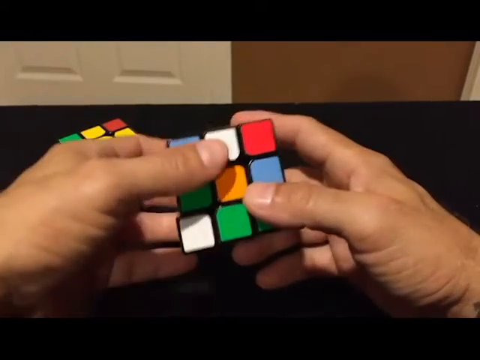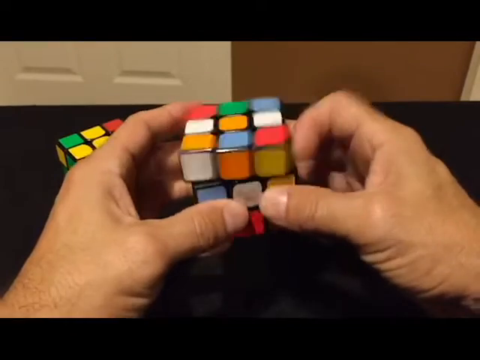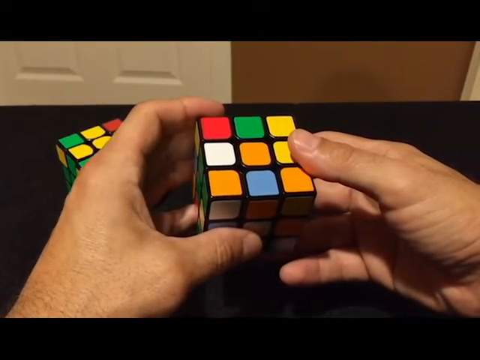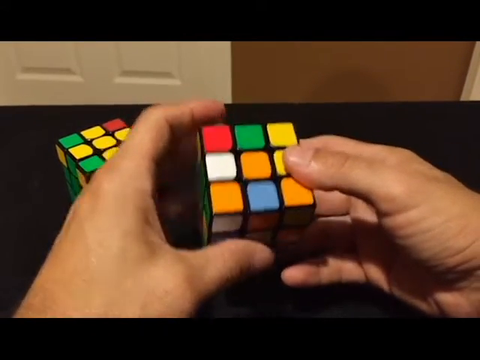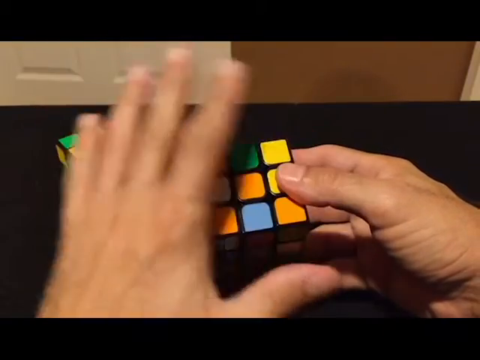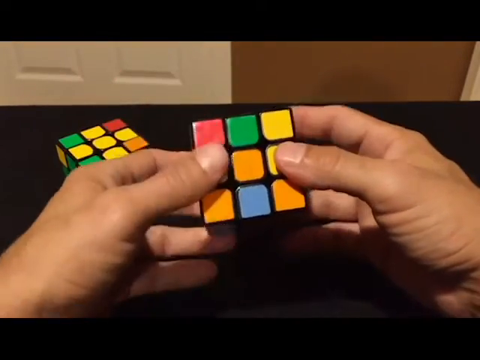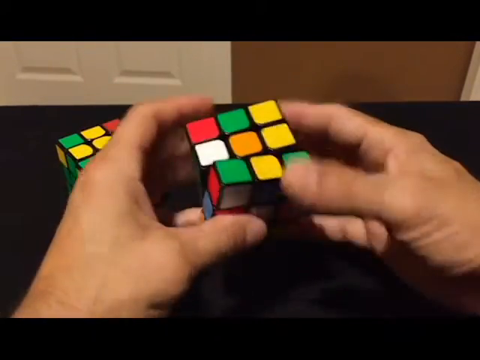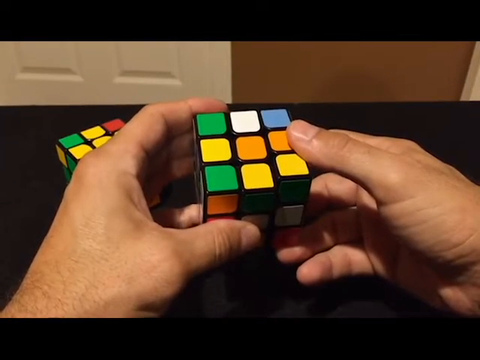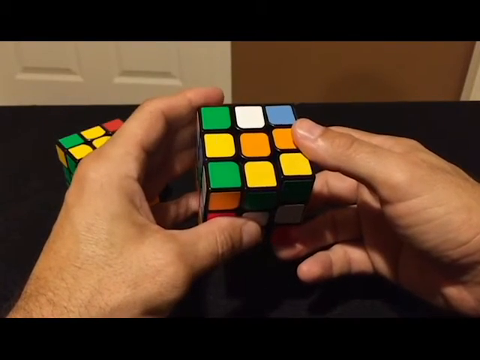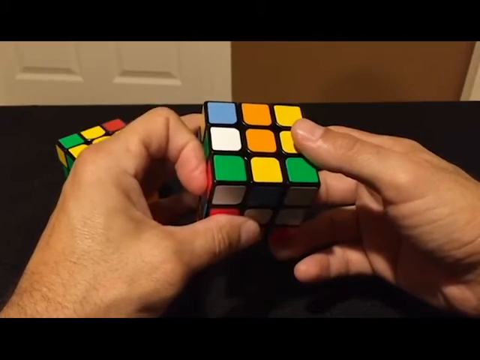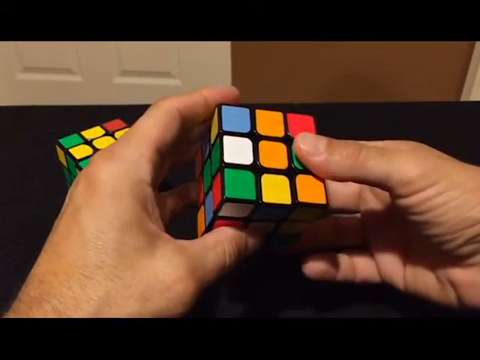So there's 6 moves. The first 3 moves are regular clockwise moves. The last 3 moves are all primes. So the first 3 moves, front, up, right, and then up, right, front, all prime. Up prime, right prime, front prime.